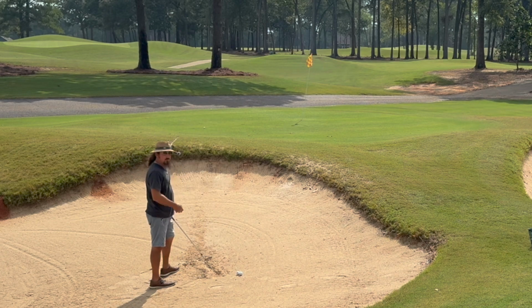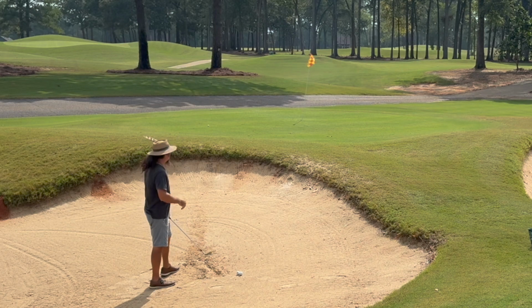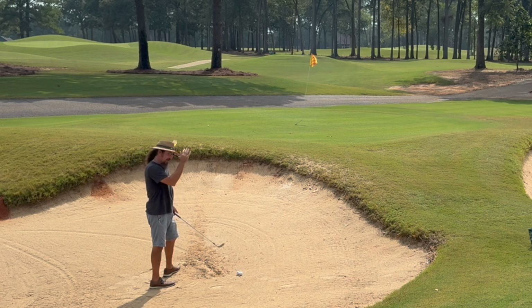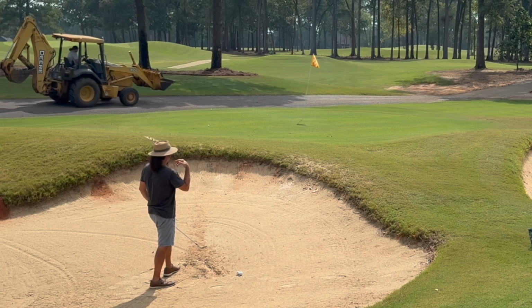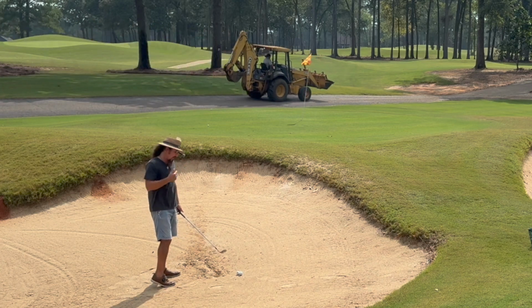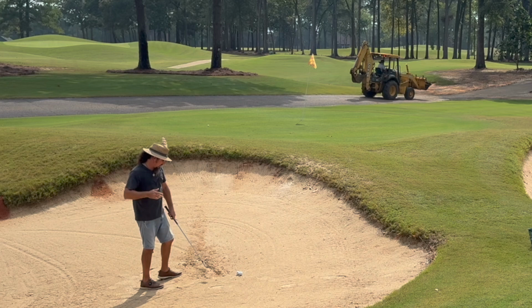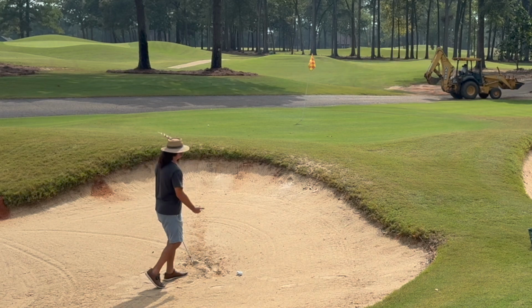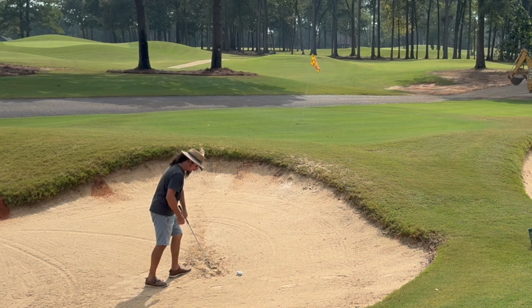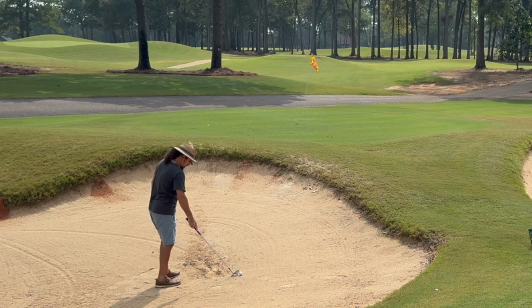It's not going to come out with a lot of spin. Many times it's just going to be knuckled and it's going to come out in that fashion. So you prepare for the ball to roll out. It's not going to have backspin. You really, again, you're just trying to dig it out and blast the ball out of the sand by digging downward. I'll show you that one more time.